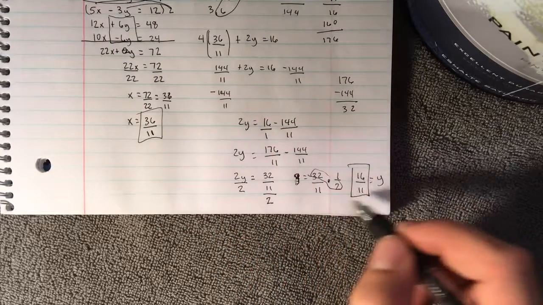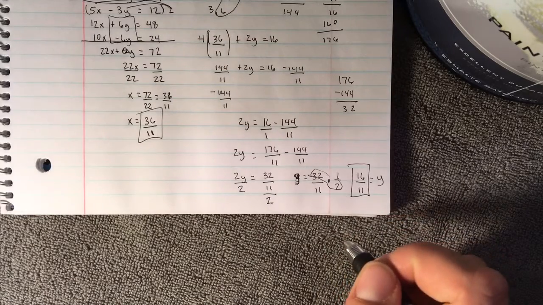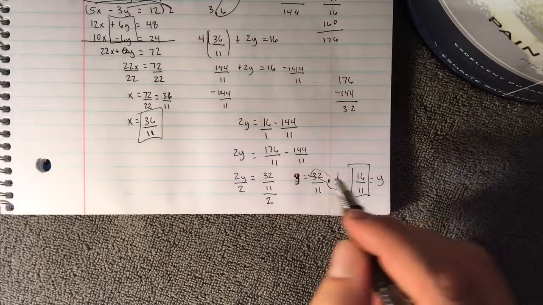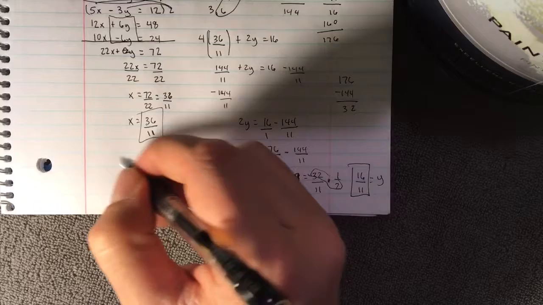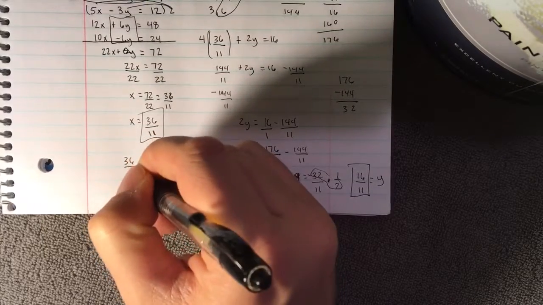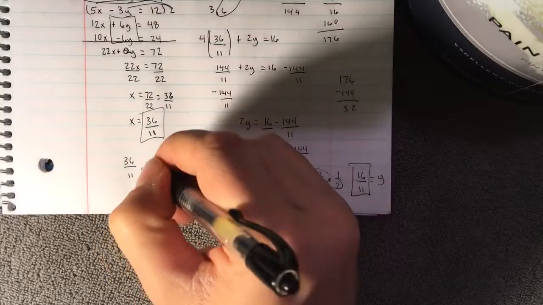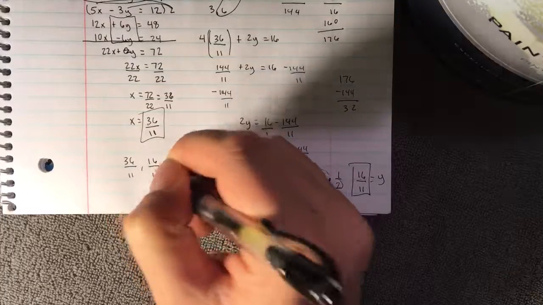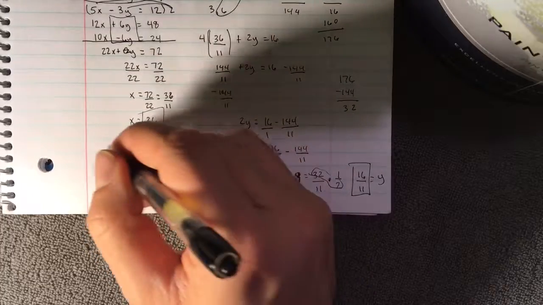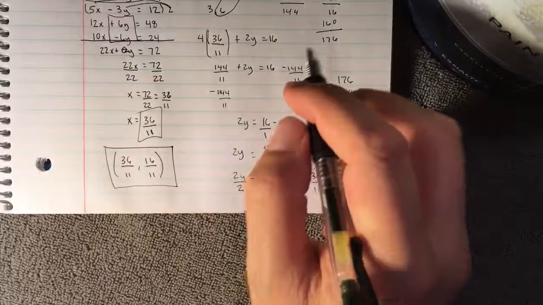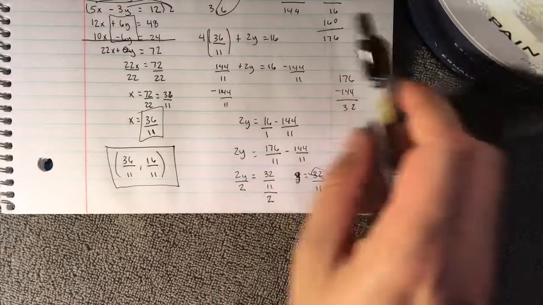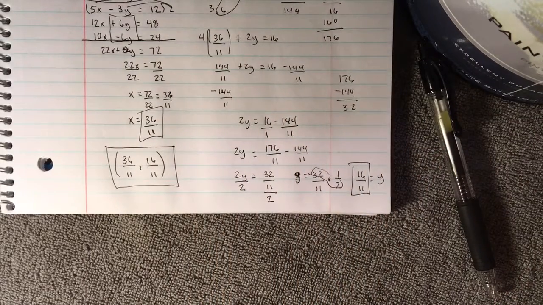We're still not done yet with our last problem here. We still have to write it as an ordered pair. Our x value is 36 elevenths, and our y value is 16 elevenths. And that would be the point of intersection for these two lines. That concludes what we're going to discuss today.